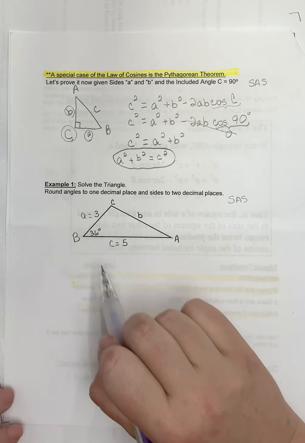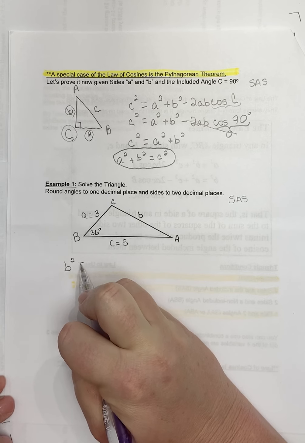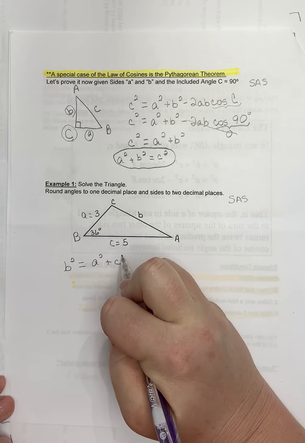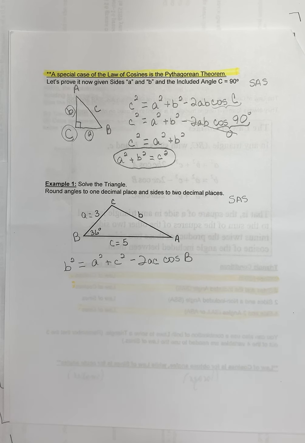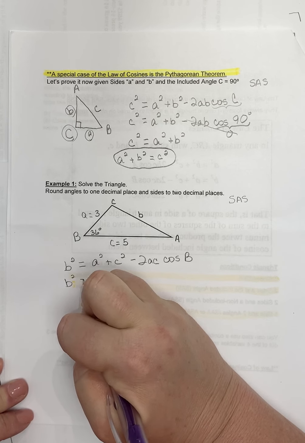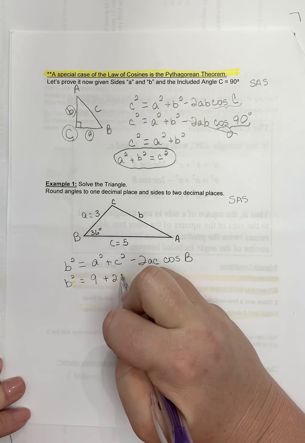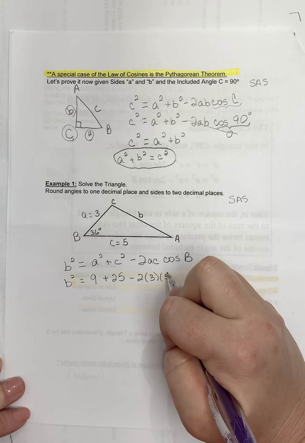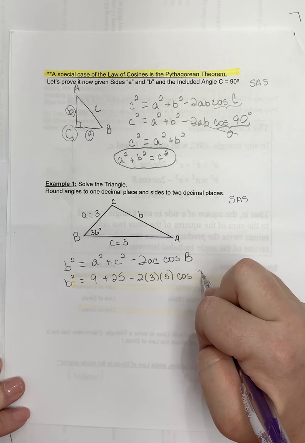So since I have side A and side C, I'm going to solve for side B. Well, the law of cosines for b squared is going to be the other 2 sides squared and added together minus 2AC times the cosine of angle B. And we have all of those values, so we're going to plug them in. A squared would be 9, C squared would be 25, minus 2 times 3 times 5 times the cosine of B, which is 36 degrees.